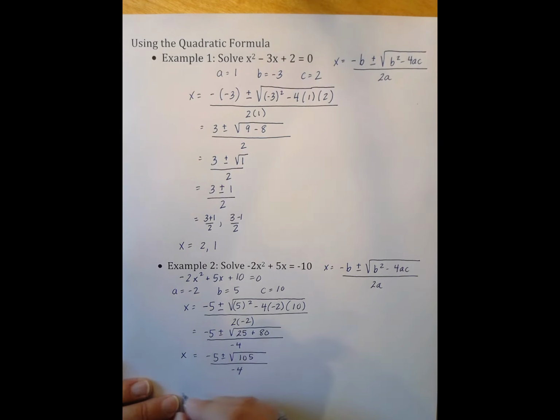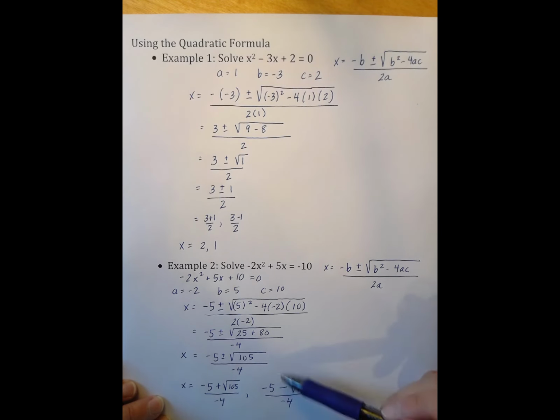Now, if you wanted to, you could separate that out as two answers, negative 5 plus the square root of 105 over negative 4, and negative 5 minus the square root of 105 over negative 4. Either of these two answers is generally correct, and your teacher may have a preference for which form you write it in, but either is mathematically correct.